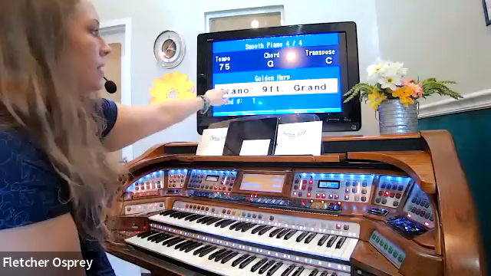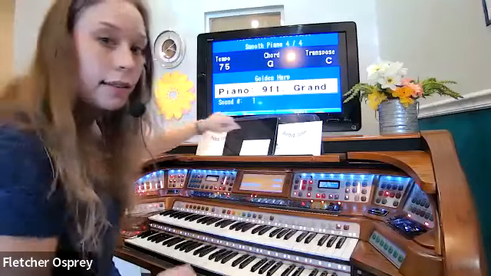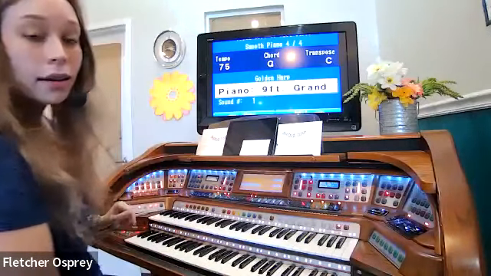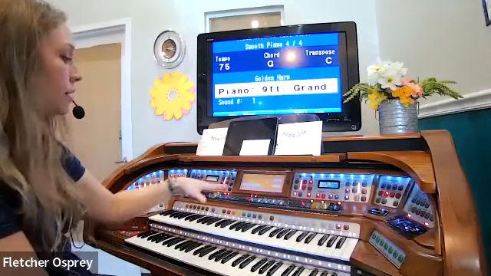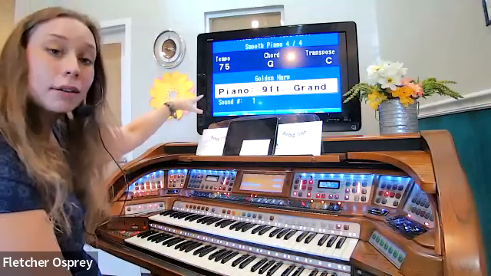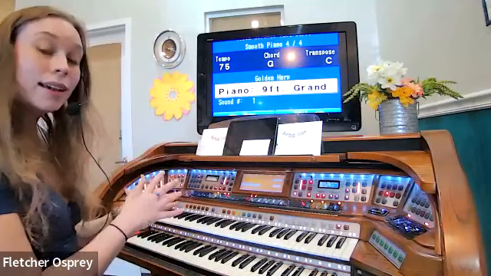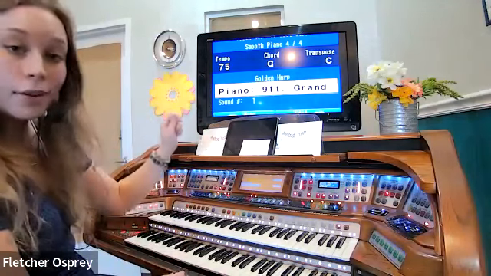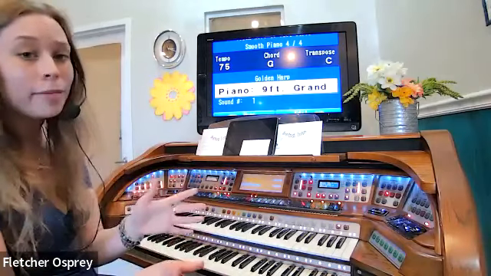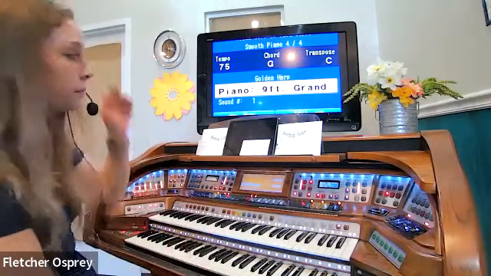See how it says piano 9-foot grand, and then underneath it, it says sound number 1. On the A-series instruments and up, it will tell you right away what number sound it is. So if you find one you really like, you can write it down and know, okay, if I ever need this instrument, whatever it may be, I know what number it is.